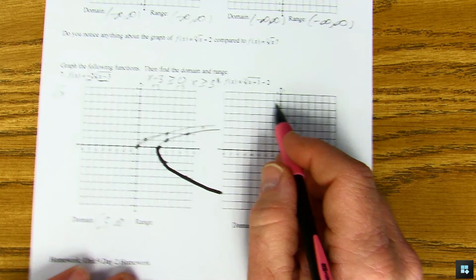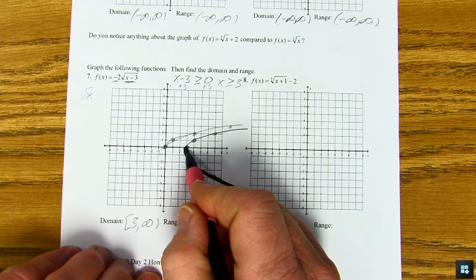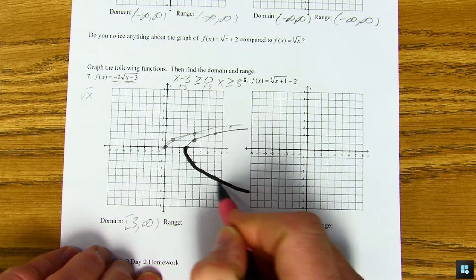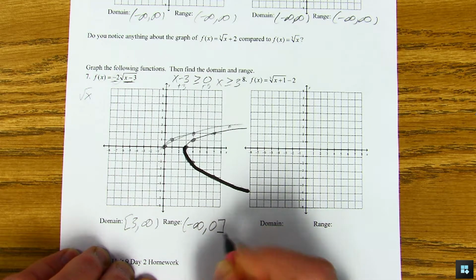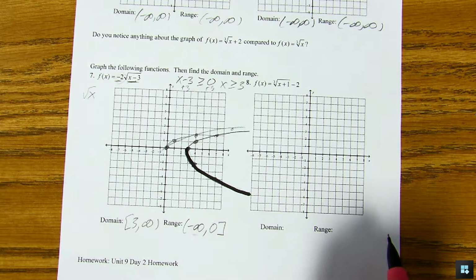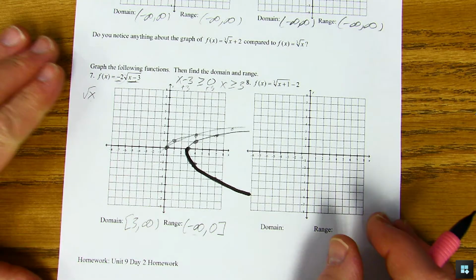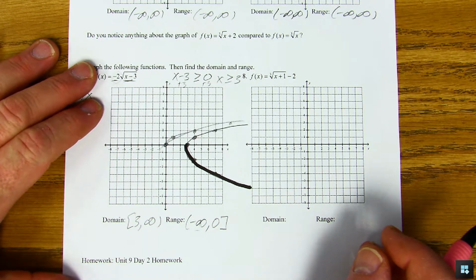Okay, so if I look at the range, it goes down to -infinity, up to 0. So the range is -infinity up to 0. Always put your smallest values that it'll go to first. Okay? All right, let's take a look at 8.